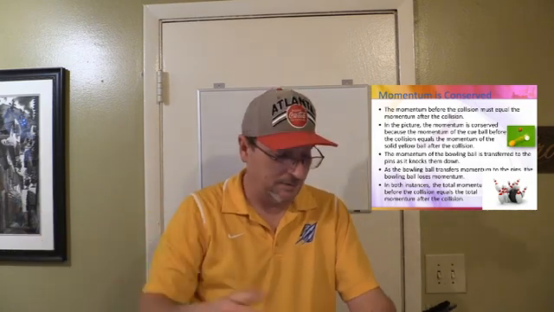Let's see. It talks about on this slide, you've got a picture of the pool balls and also the bowling ball with the bowling pins. When the cue ball hits that yellow ball in the picture, the momentum is transferred from the cue ball to that yellow ball, which causes the yellow ball to move. If you're bowling and you throw that ball down the alley, when it hits the pins, the momentum is transferred from the bowling ball to the pins.